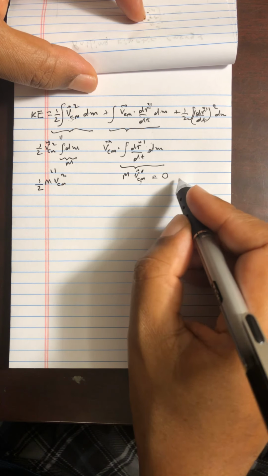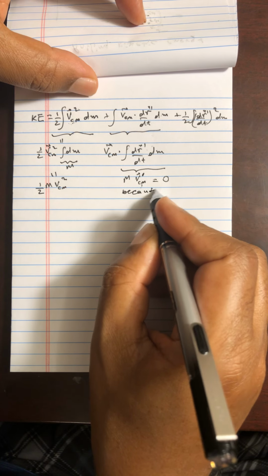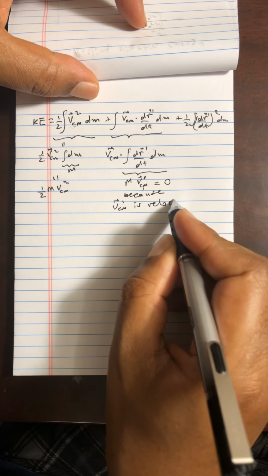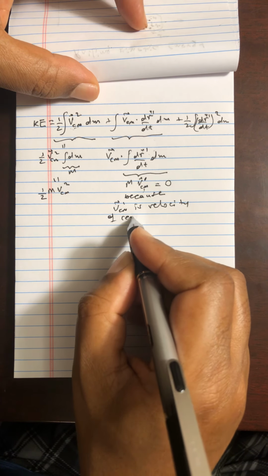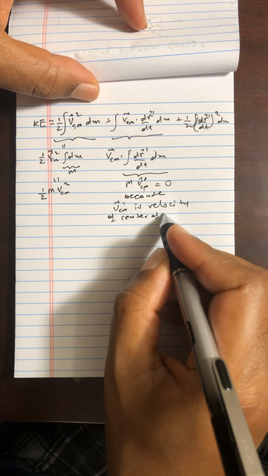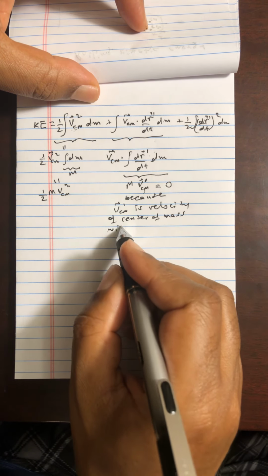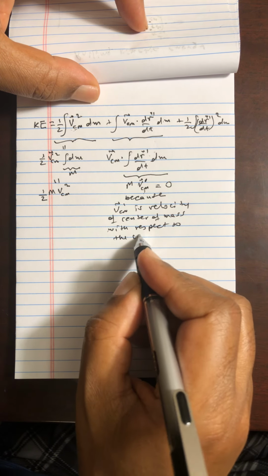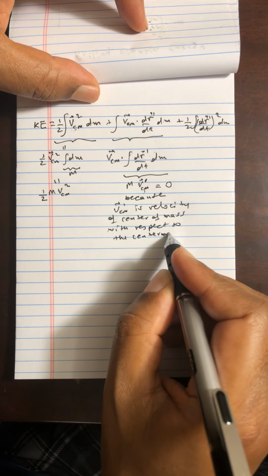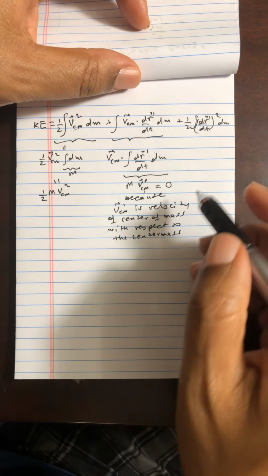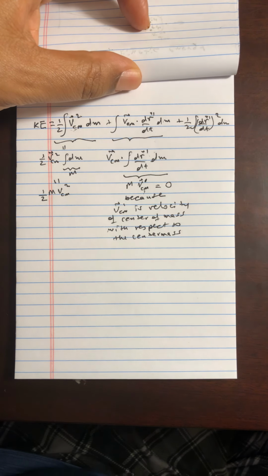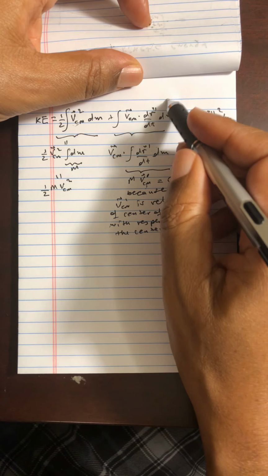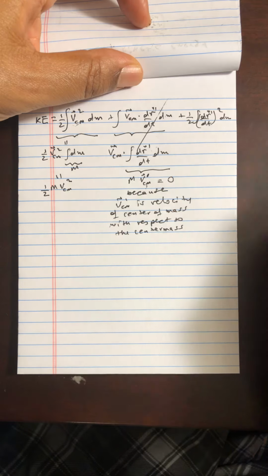This equals 0, because vcm prime is the velocity of the center of mass with respect to the center of mass. Okay, so it's 0. The center of mass is not moving with respect to itself. So this term is 0. This will go away. So we just have these two terms left.